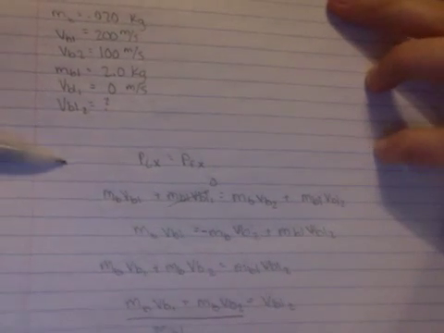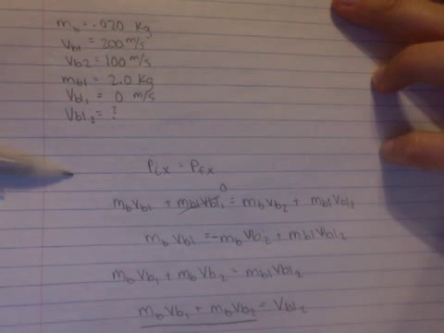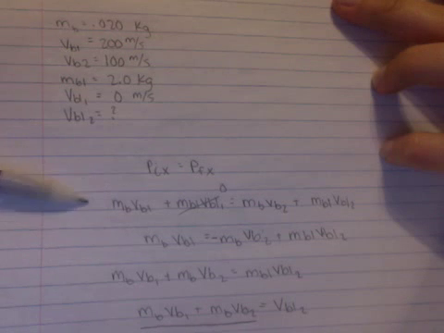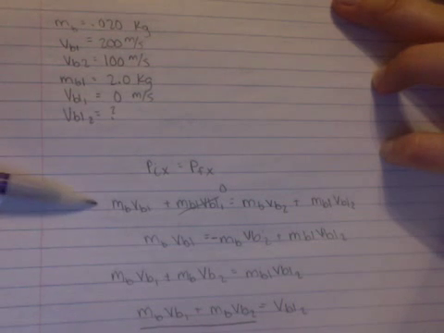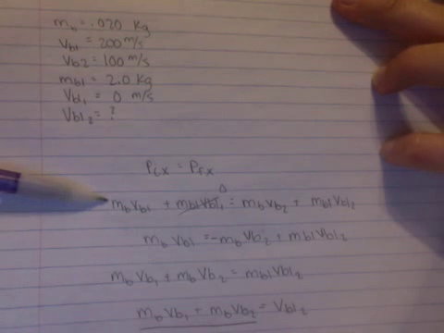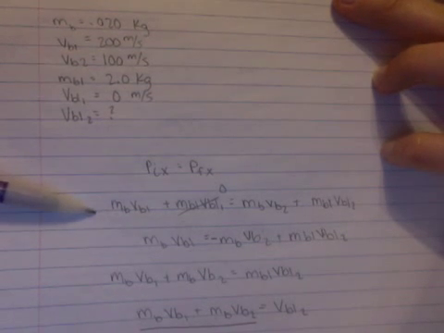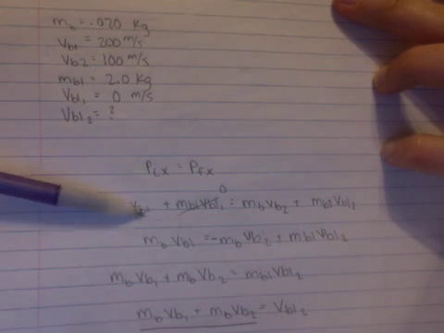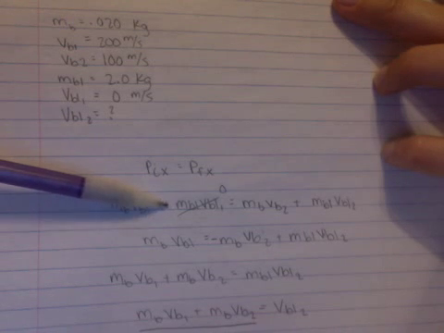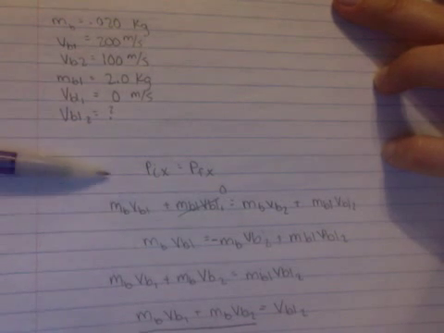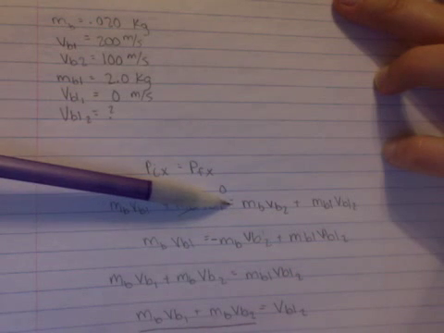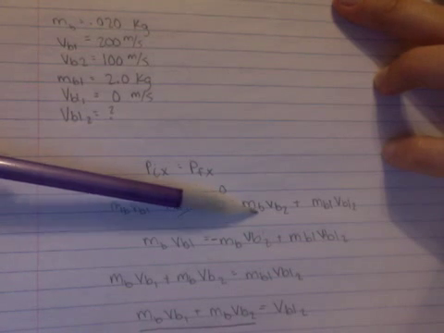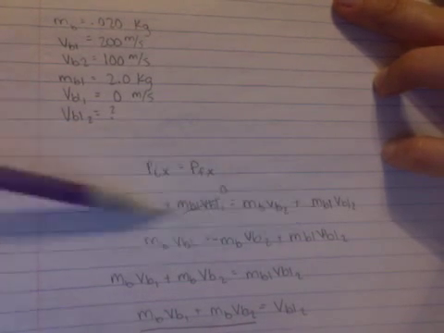So we have our equation, p initial x equals p final x. We can further break this down into the mass of the bullet times the velocity of the bullet, plus the mass of the block times the initial velocity of the block. And then we have the mass of the bullet times the final velocity of the bullet, and then the mass of the block times the final velocity of the block.